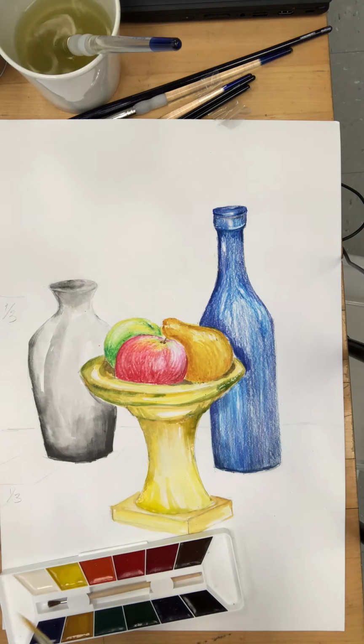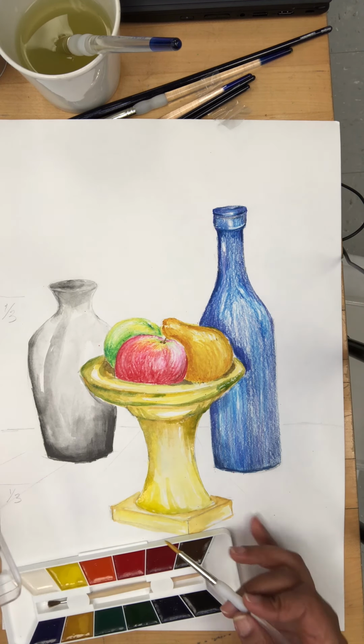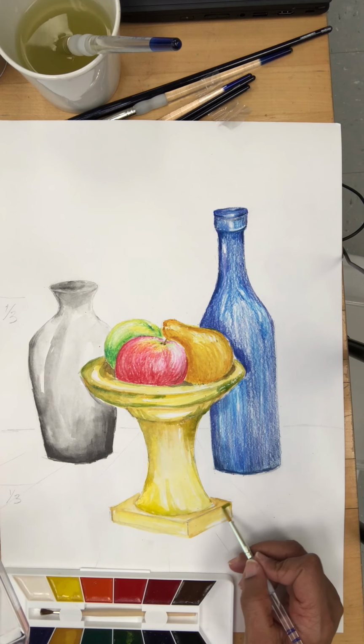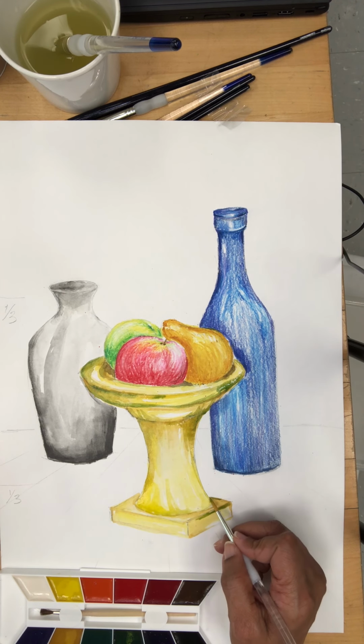In these times where you have downtime at home, these are really interesting things to practice, just to see what happens as a result of you having an interest in trying something new.